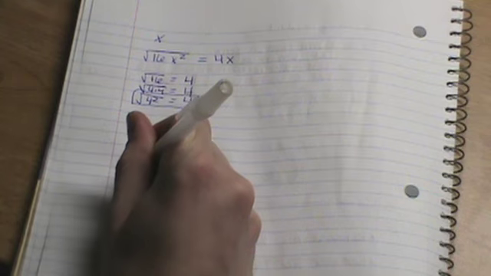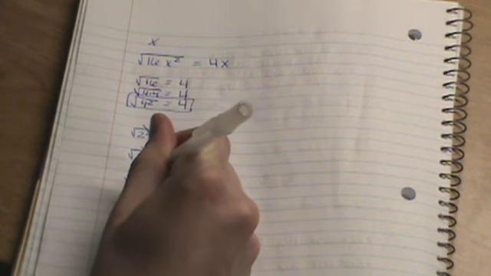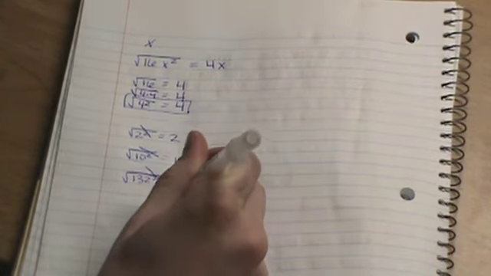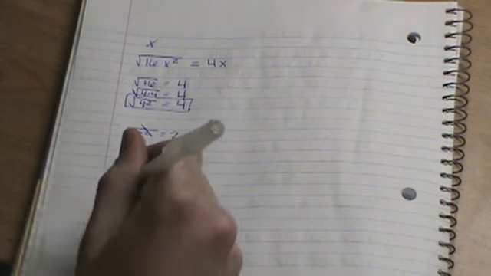We can continue to do this. And it's not going to matter what number we put underneath. Say we put 132 squared. The square root of 132 squared is just going to be 132. Now this is where we get into the new stuff.